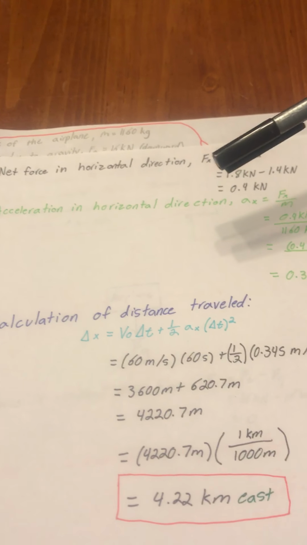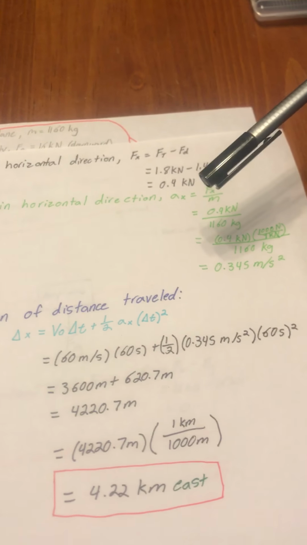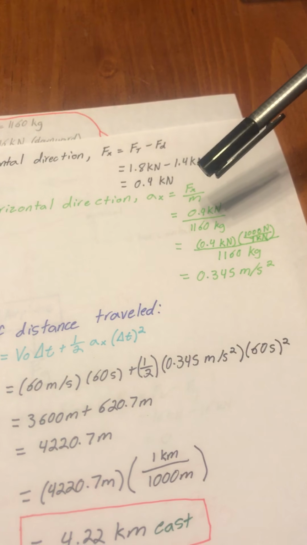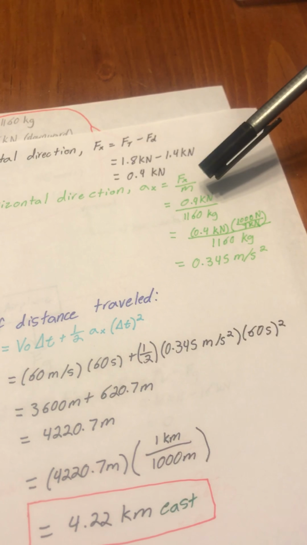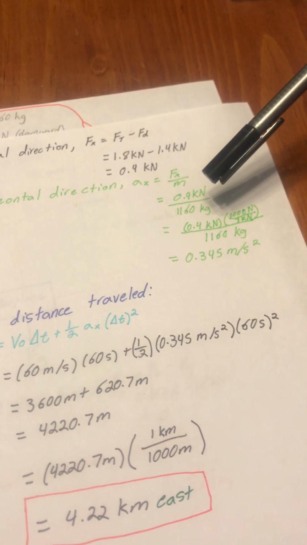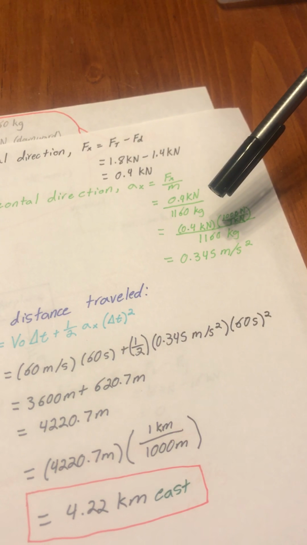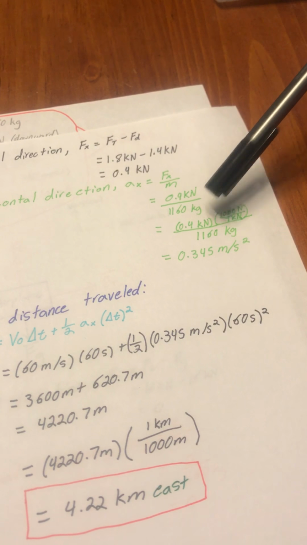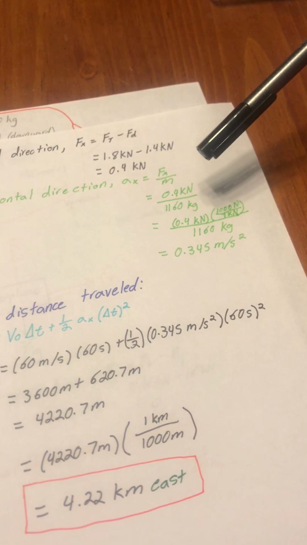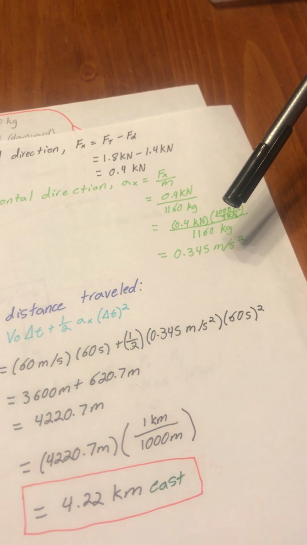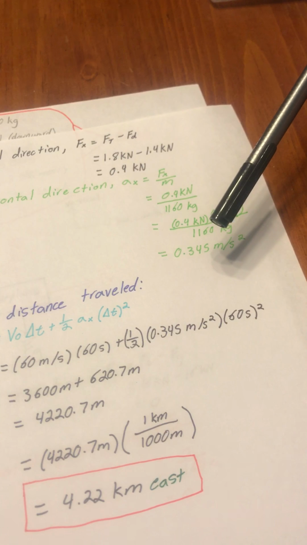The acceleration in the horizontal direction, acceleration in the x direction, is F of x over m. So I put 0.4 kilonewtons over 1,160 kilograms. And I converted the kilonewtons to newtons, and that gave me 0.345 meters per second squared.